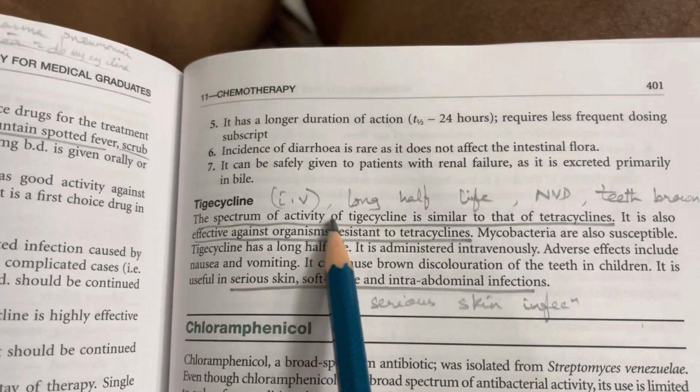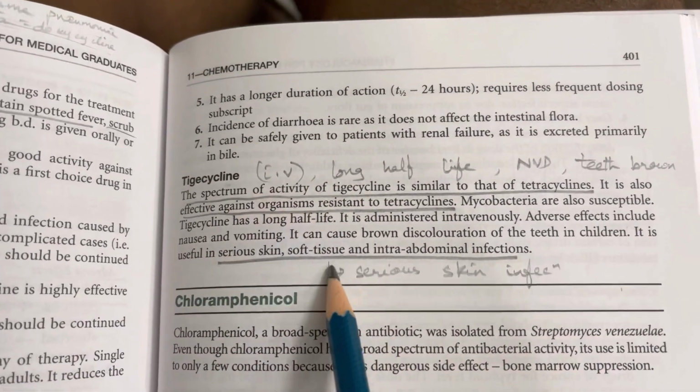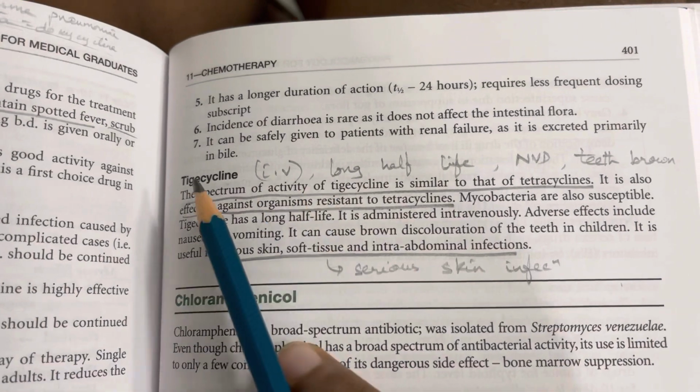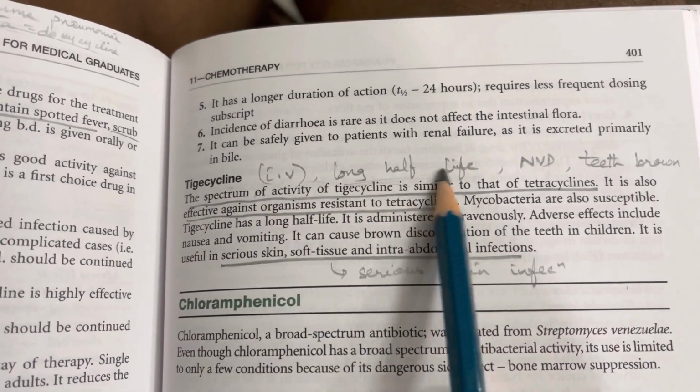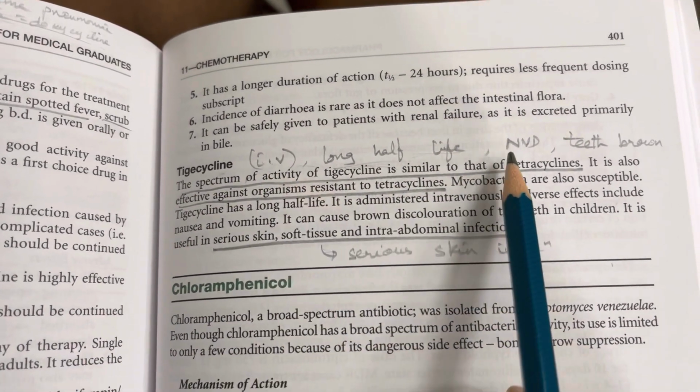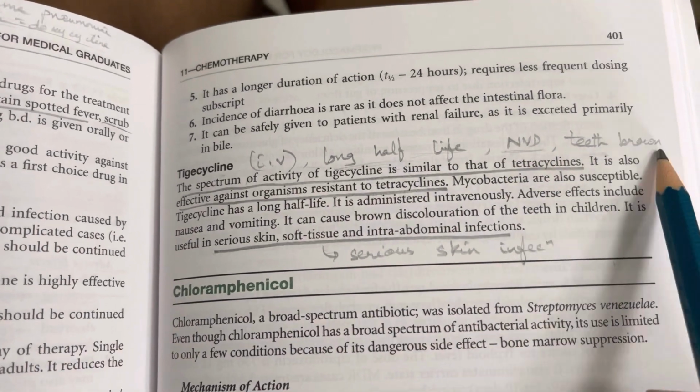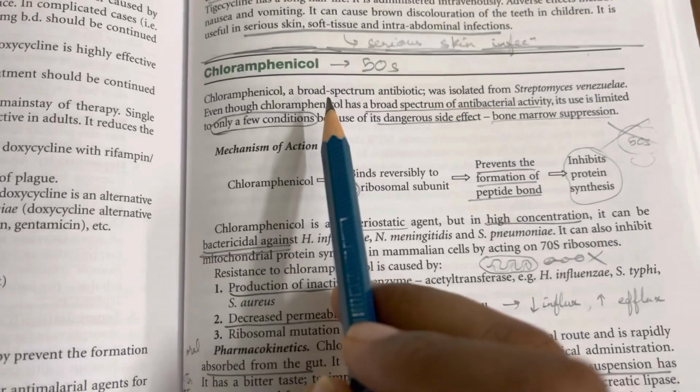Okay, so tigecycline, so tiger skin, right? So IV, so it can be used in serious skin infections. So tigers have a long half-life, so tigecycline has a long half-life. It can be given IV. Okay, and nausea, vomiting, diarrhea, and it also causes teeth to become brown.